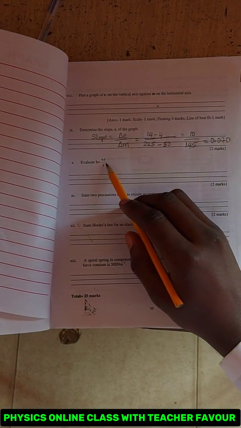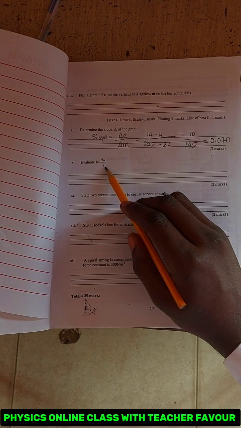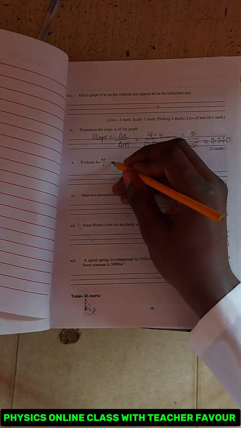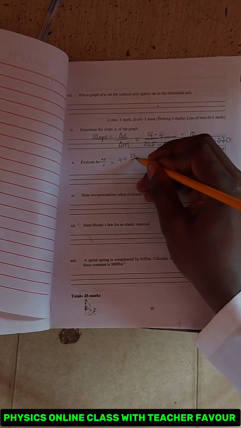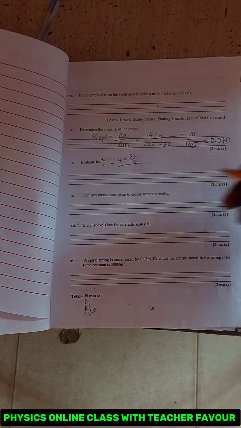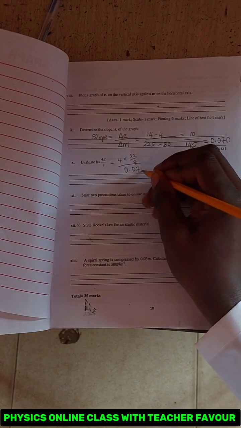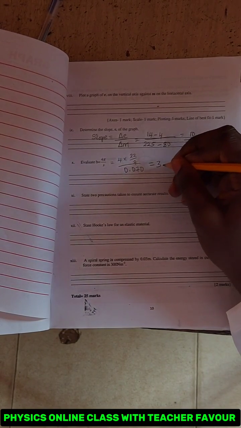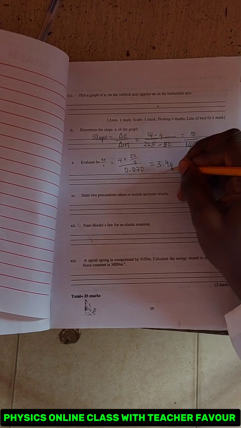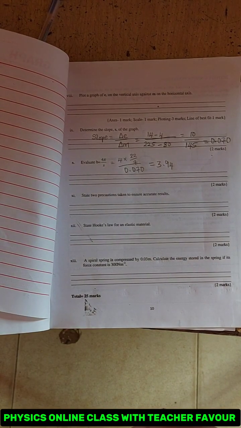The next is to find B. B is 4 pi over s. Pi is 22/7. S is equal to slope. So I will write 4 times 22/7 divided by 0.070. And the value of B is equal to 3.94.